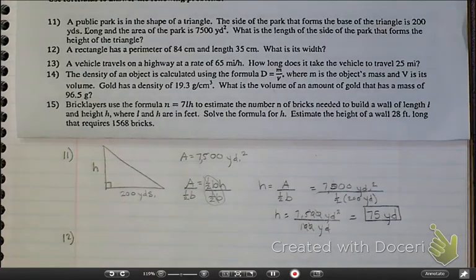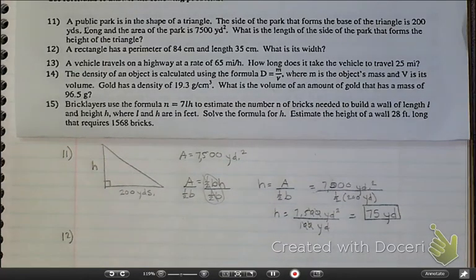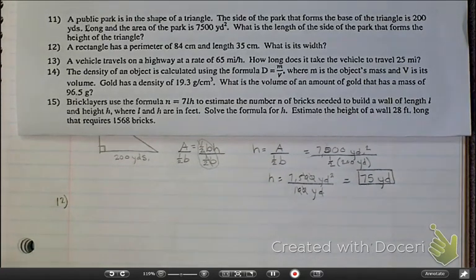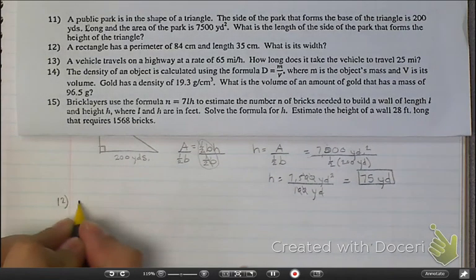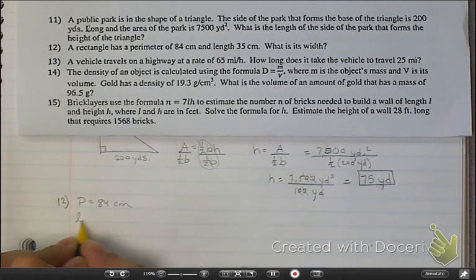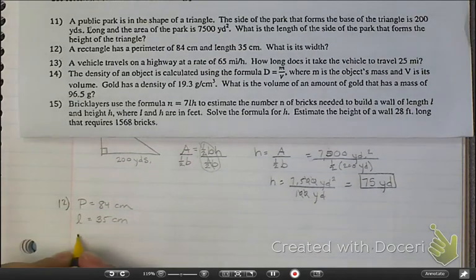So number 12 says a rectangle has a perimeter of 84 centimeters and a length of 35 centimeters. So perimeter equals 84 centimeters, length equals 35 centimeters. It says, what is the width? So width equals question mark.